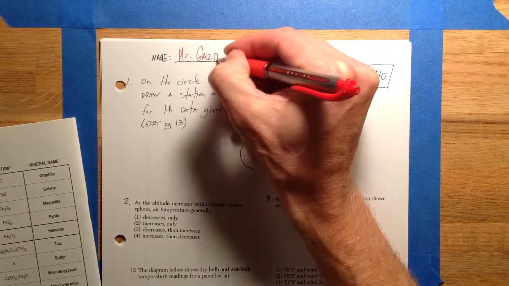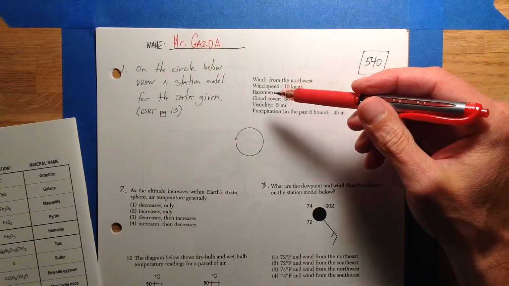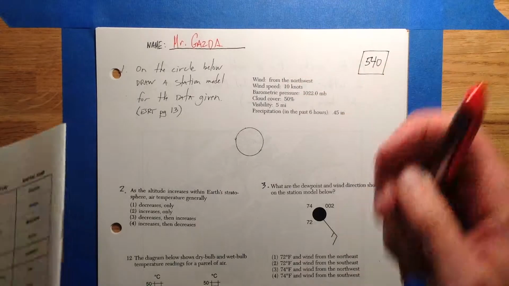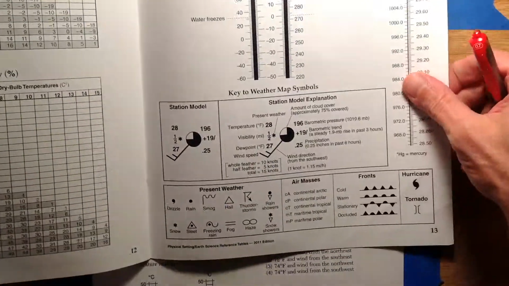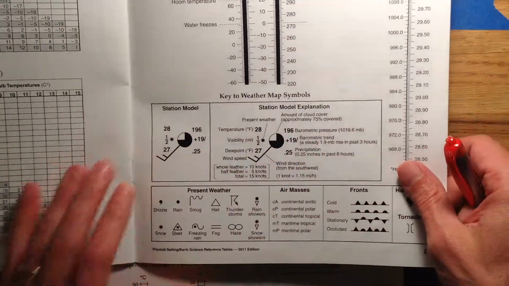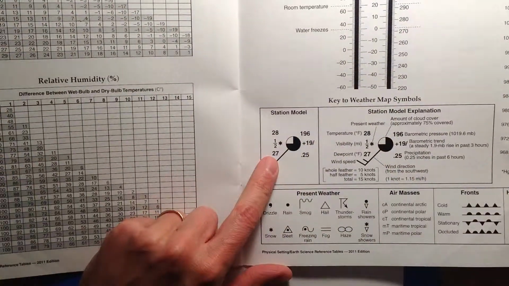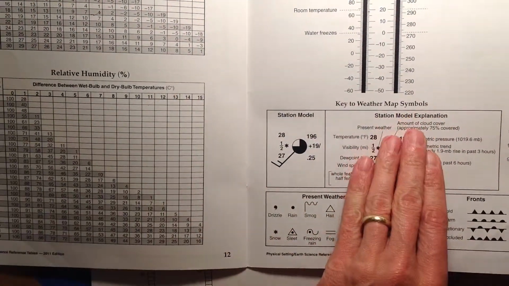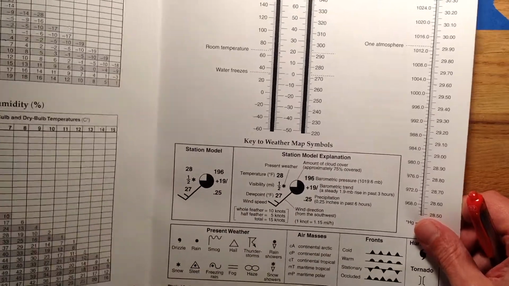Okay. So, on the circle below, draw a station model for the data given. I think you know this by now, but I'll just do it again. It's all about page 13 of the reference table. This page right here has everything on it, and follow it. Station models need to look like that. No units on them. This just helps describe everything that's on the station model.